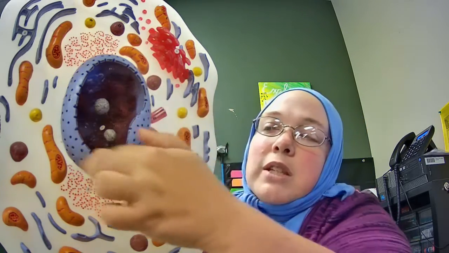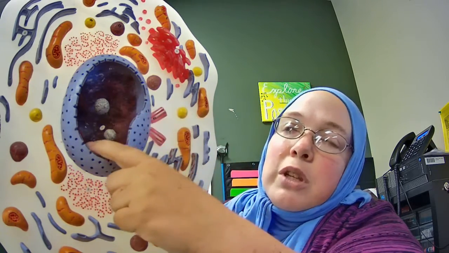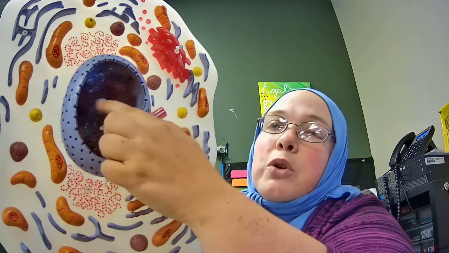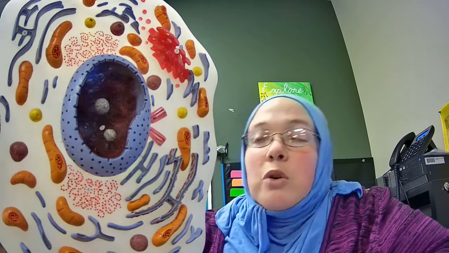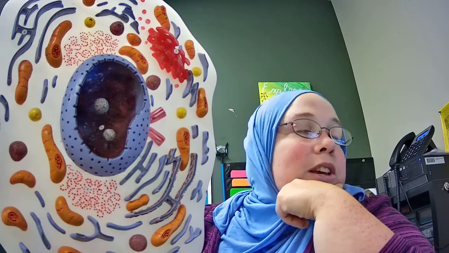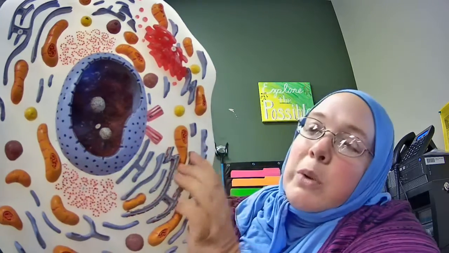So again, we've got our nucleus, right? Inside our nucleus, we've got our DNA, which is the instructions for the cell, and our nucleolus, which produces ribosomes and carries RNA, which has the instructions for making proteins in the ribosomes. Now let's look outside the cell and see what else we can find here.